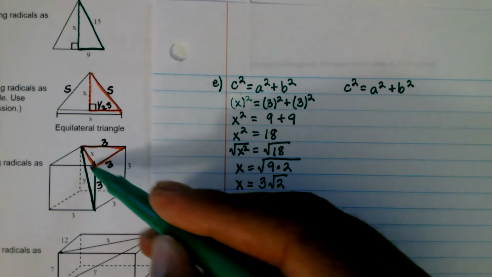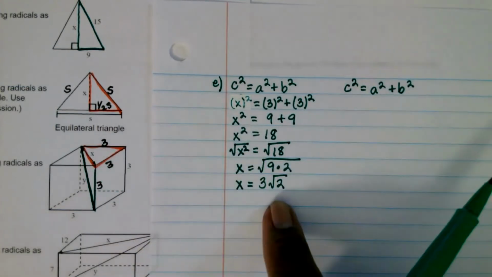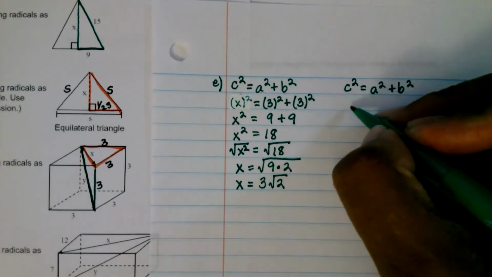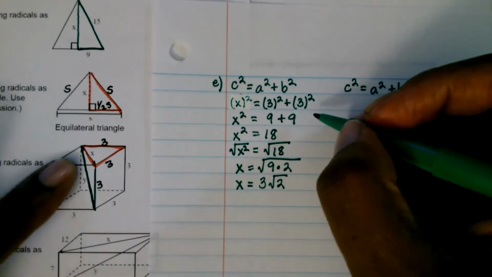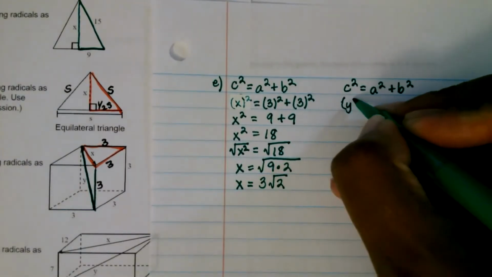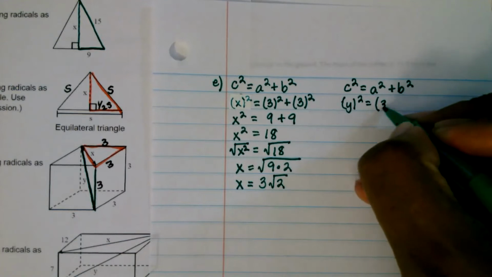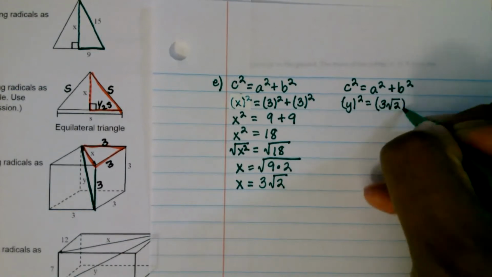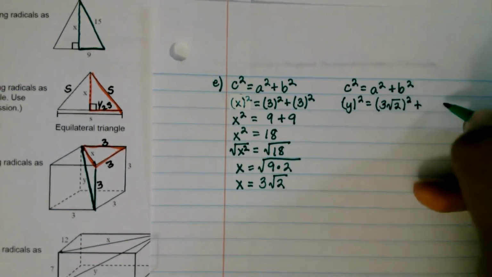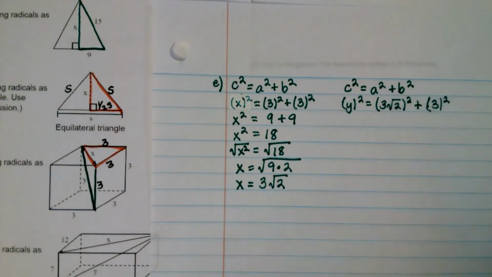Now this right here is your x. We've already found out what x is. That's 3 square roots of 2. So now this hypotenuse is your y. So I'm going to substitute the c with the y, so it'll be y squared. And then that's equal to, that a is going to be 3 square roots of 2, and that's squared, plus b, which is 3, and that's going to be squared.